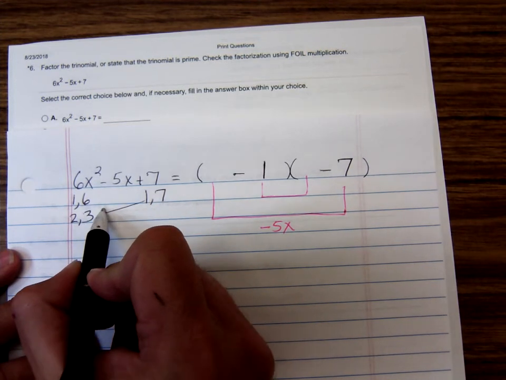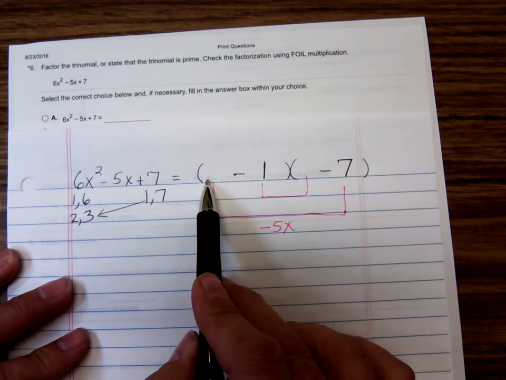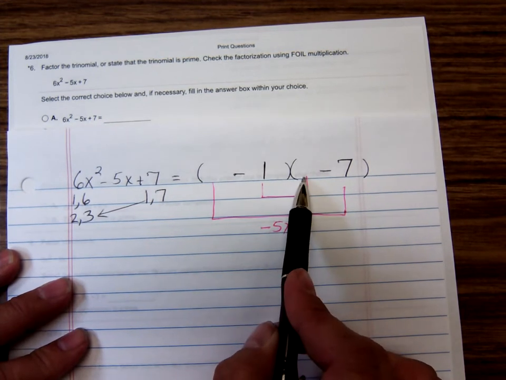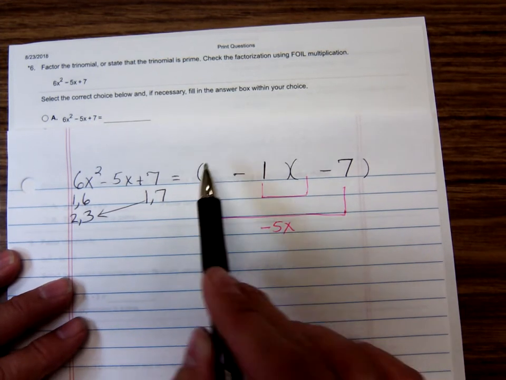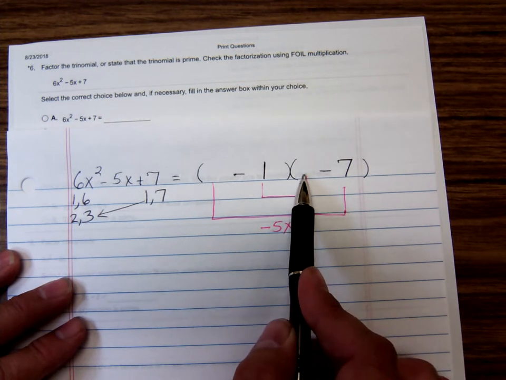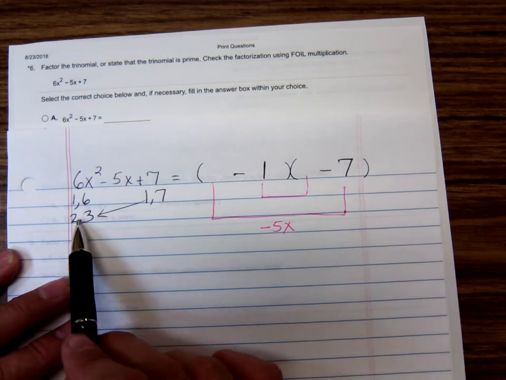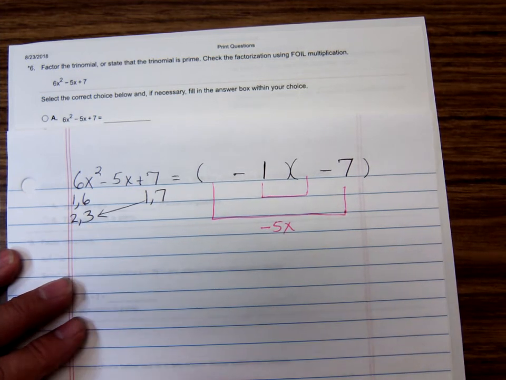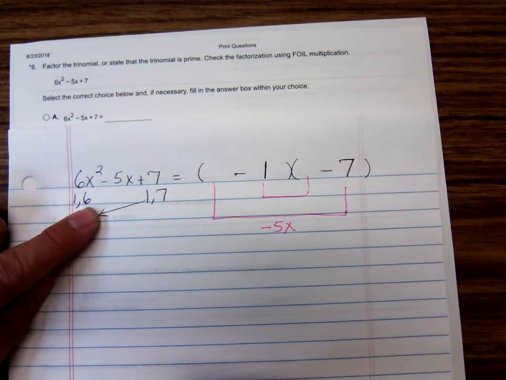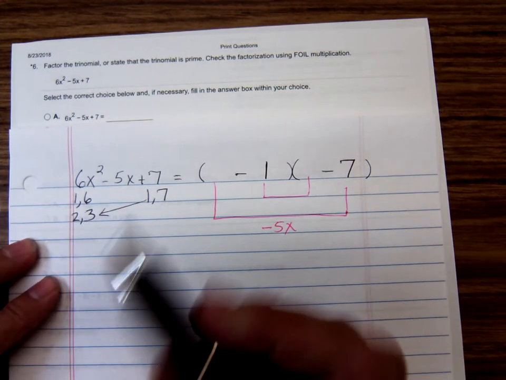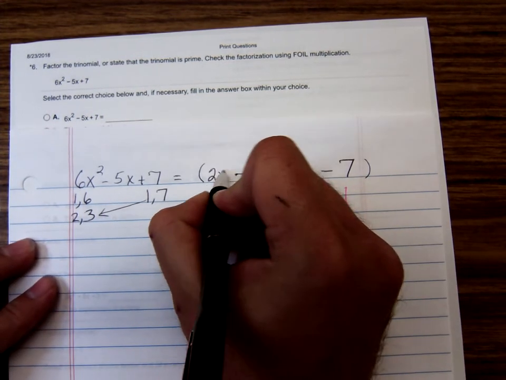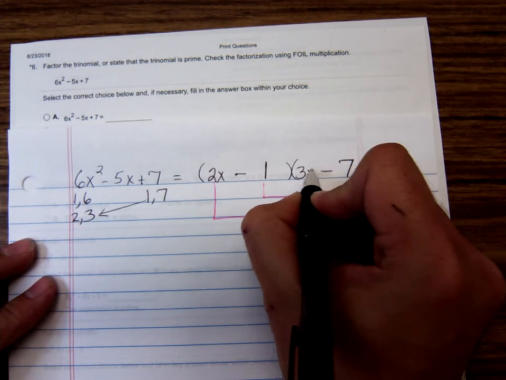Try 2x and 3x. If that doesn't work, I'll try 3x and 2x. If that doesn't work, I'll say, okay, 2 and 3 don't work out. Let's try the 1 and 6. So let's try 2x and 3x. Now, is it going to work out?